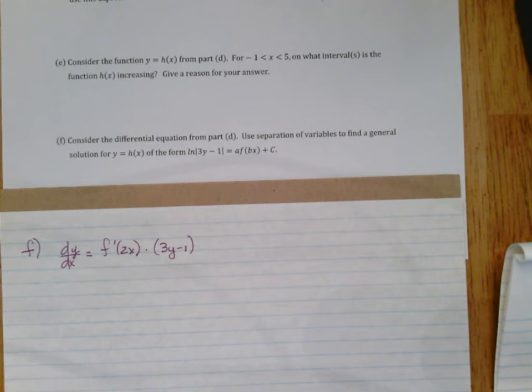Use separation of variables to find a general solution for y equals h of x of the form ln absolute value 3y minus 1 equals a times the function in terms of bx plus c, which looks very abstract, but you know what? Just go through the motions of solving that differential equation.